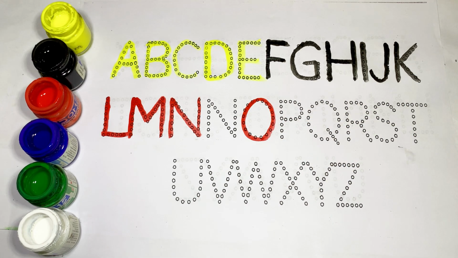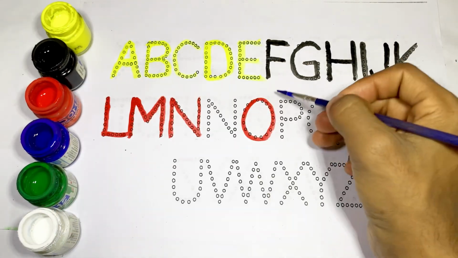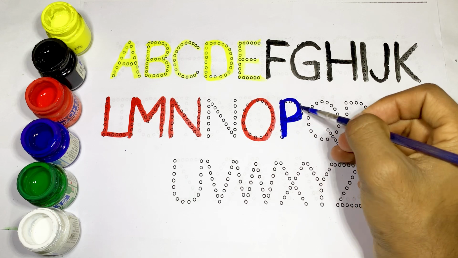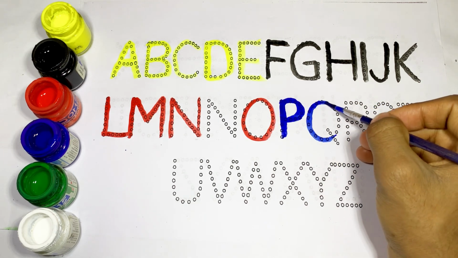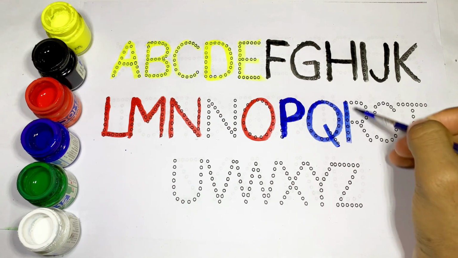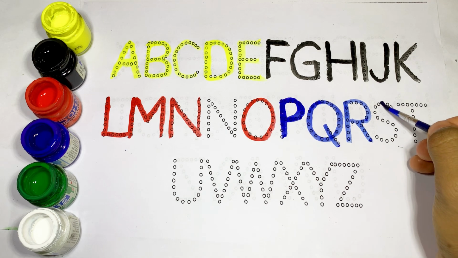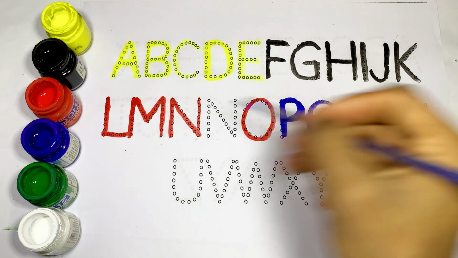Kids now draw P. P for parrot, P for penguin, and use blue color. Q for queen, Q for quill, R for rose, R for rice, S for sun, S for snake.